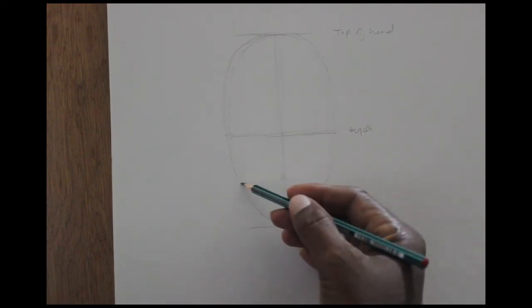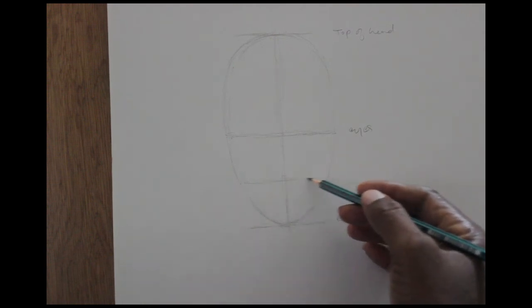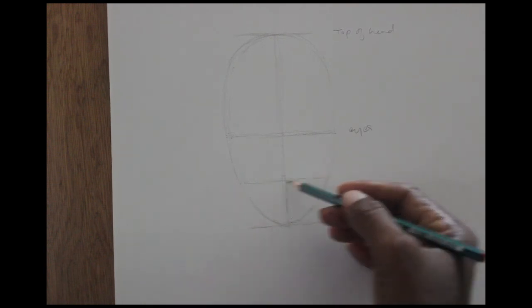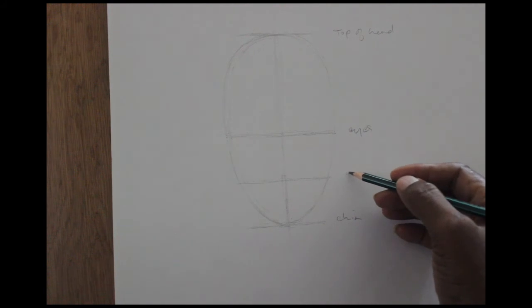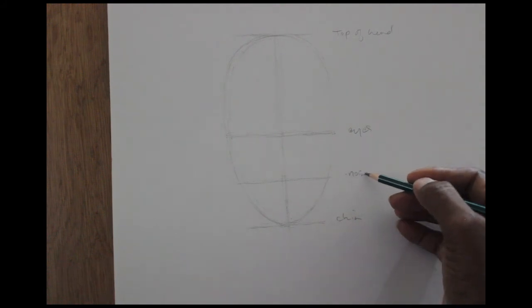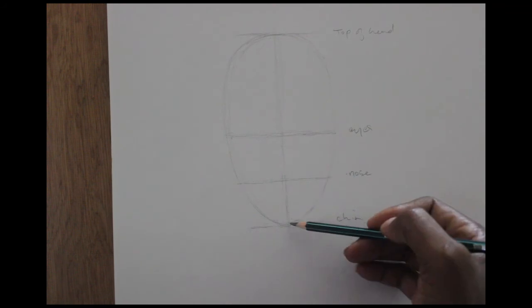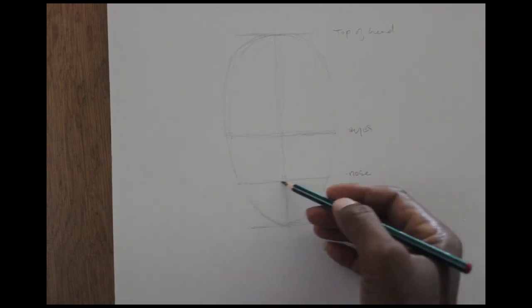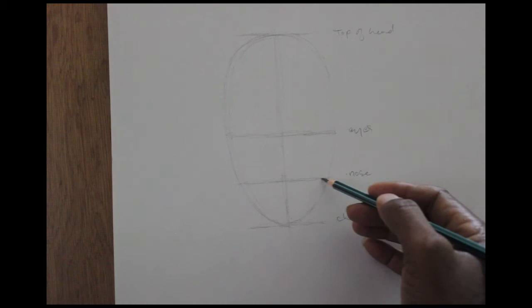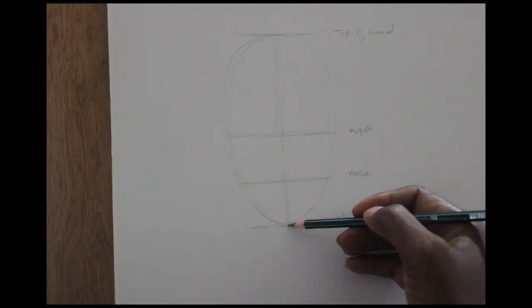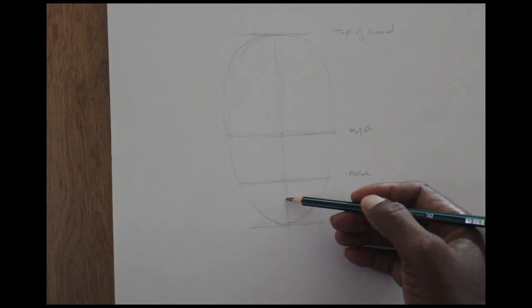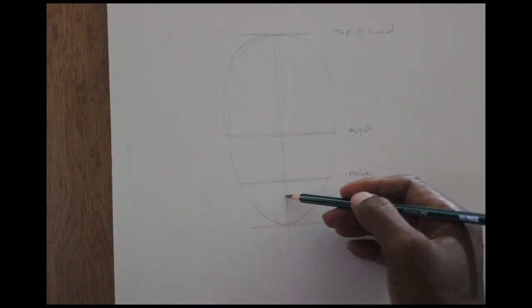So we find the center, and this is the nose between the eyes and the chin. Centered between the eyes and the chin, we find the nose. And then a little bit above center between the nose and the chin, we find the mouth.